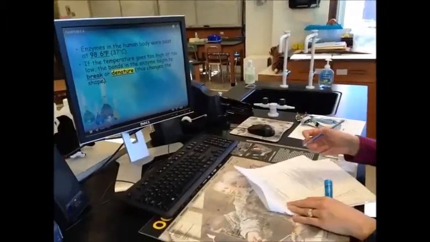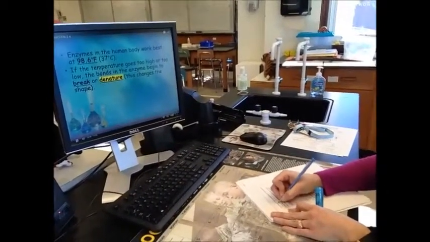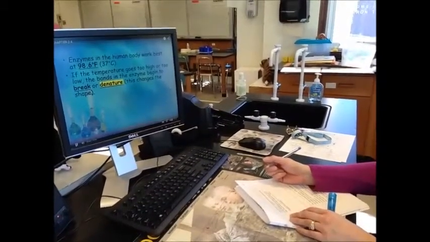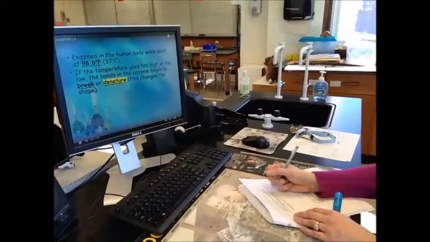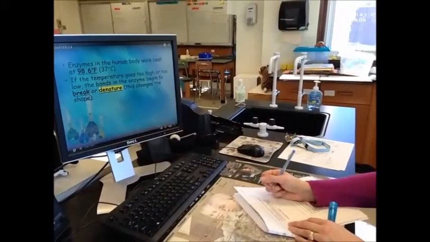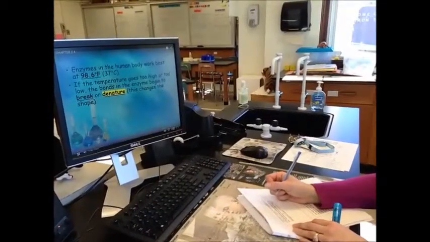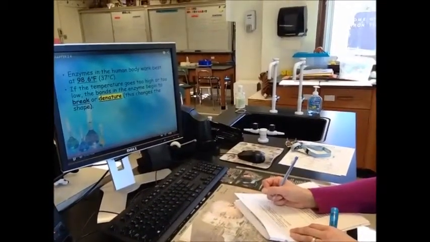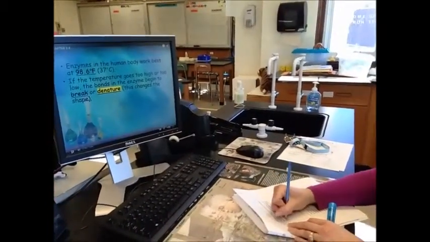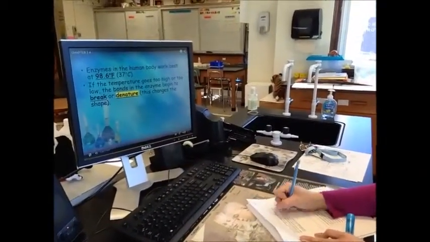Enzymes in the human body will work the best at 98.6 degrees Fahrenheit or 37 degrees Celsius. When you get a fever, the doctors get worried when it gets too high, like 104, 105, because then your enzymes in your body stop working the way that they're supposed to. They start to fall apart. They lose their shapes. And that's a problem. You will die if your enzymes don't work. So if the temperature goes too high, the bonds in the enzyme will begin to break or denature. And if your body temperature goes too low, they don't necessarily denature, they just stop working.